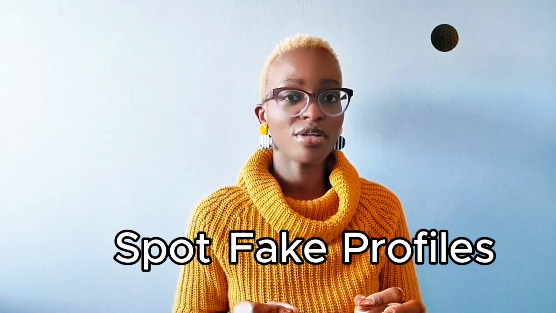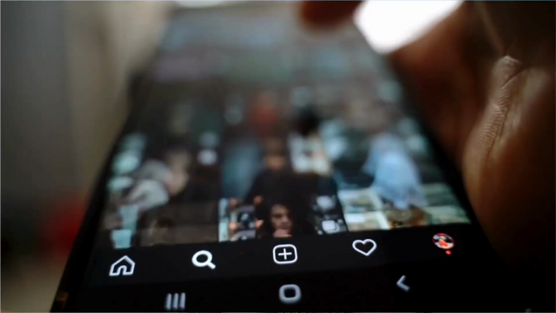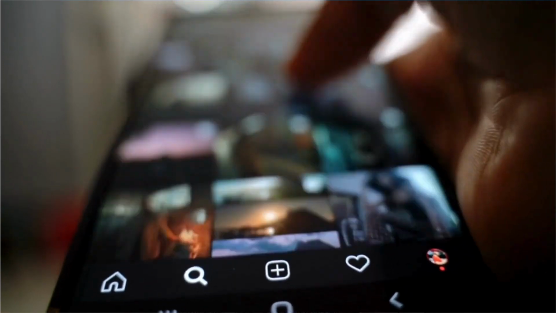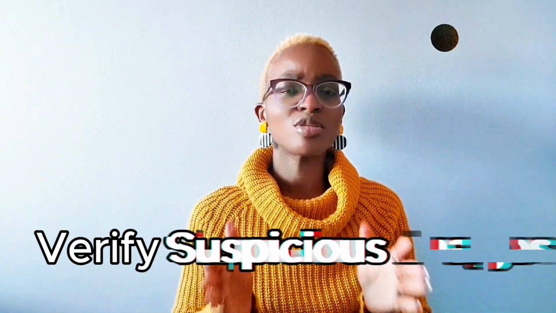Now here's why you need to use reverse image search. 1. It can help you spot fake profiles. Scammers often steal photos from models, actors, or influencers to create fake accounts. A quick search can expose the truth. 2. To verify suspicious images. Think twice about sharing or acting on images from unknown sources like fake ads or emotional scams.